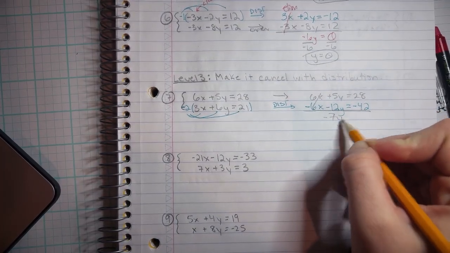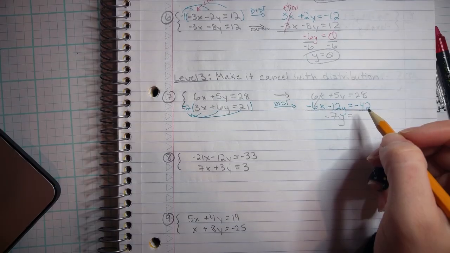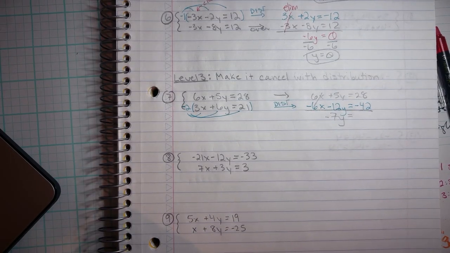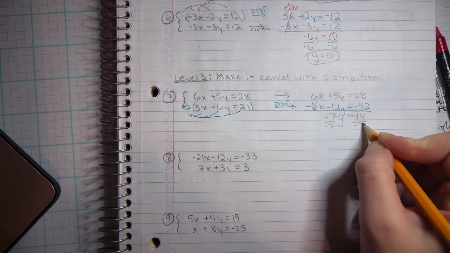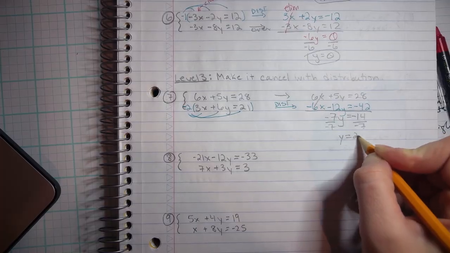So we got negative 7y equals, I'm going to cheat and use my calculator because my brain is tired. Negative 14, I should have known that. Divide away that negative 7. We got y equals 2.